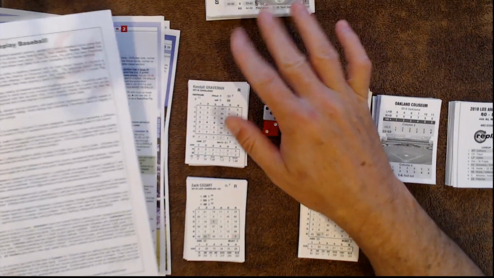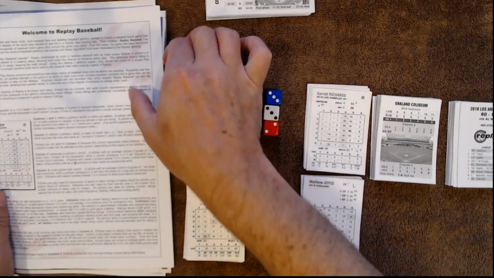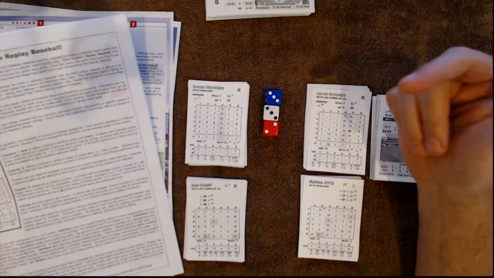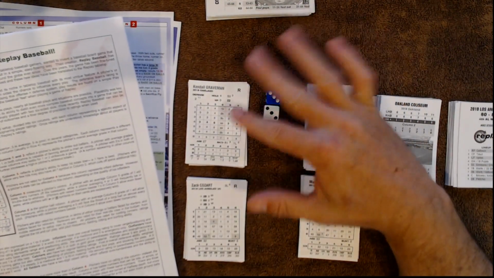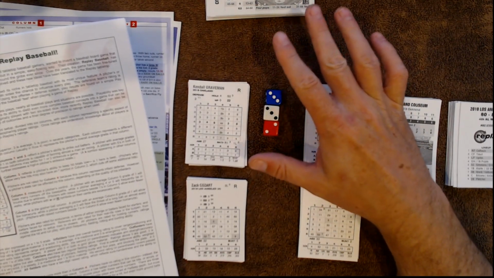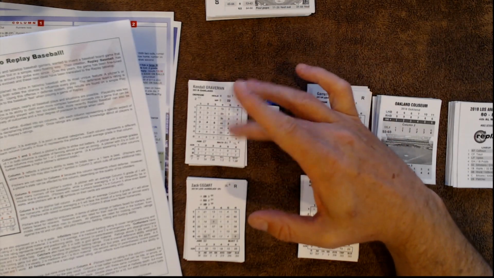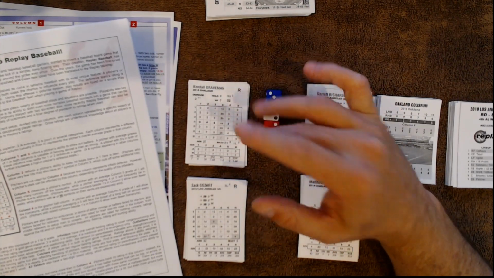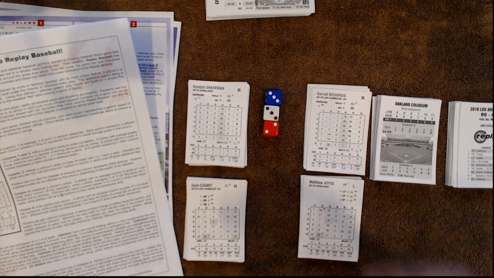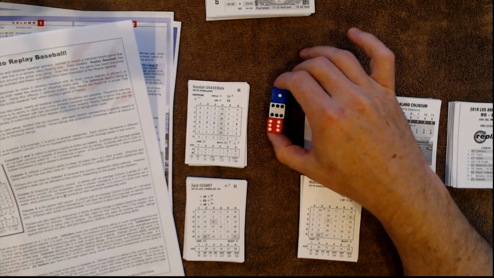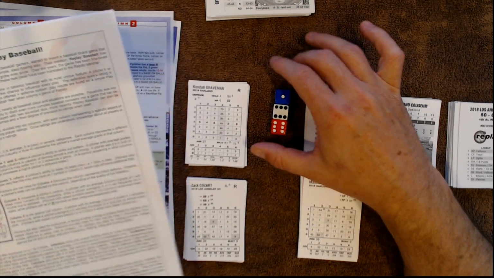Basically going over the system for you guys that haven't looked at Replay Baseball yet. So this is just going to be an overview of the game system, an analysis of how things go, and a couple of practice goes at things. Then we'll have another video where we actually play a game, with some example gameplay as we go along.